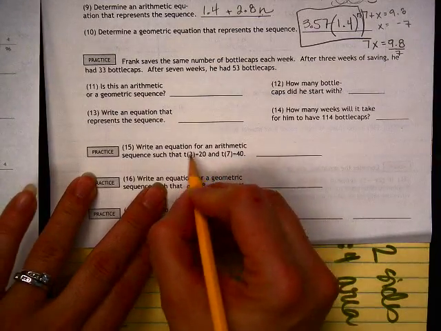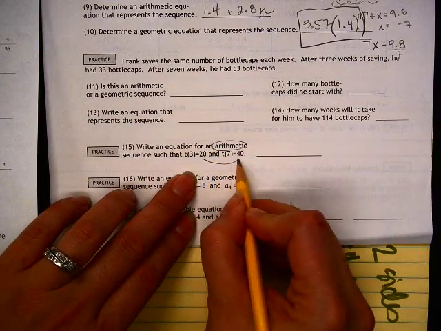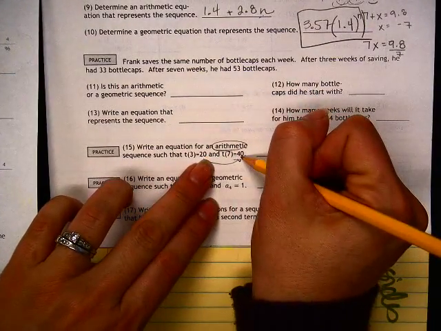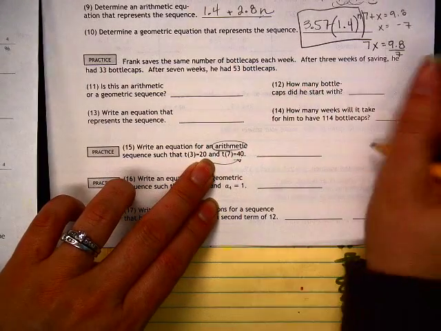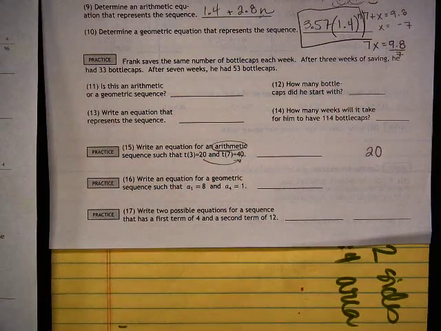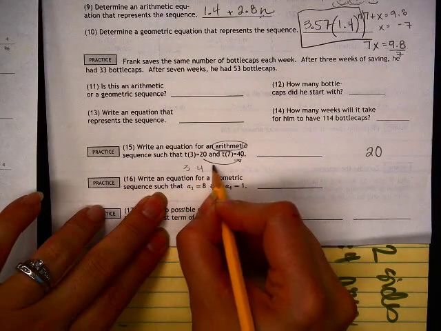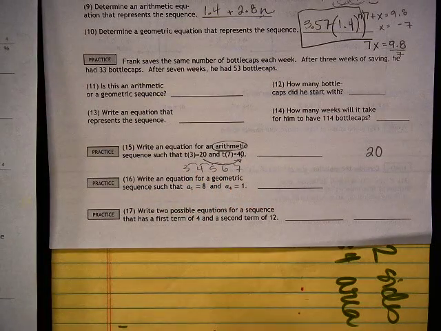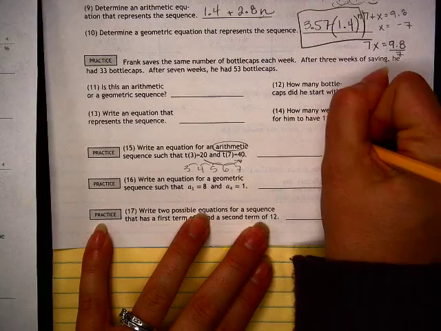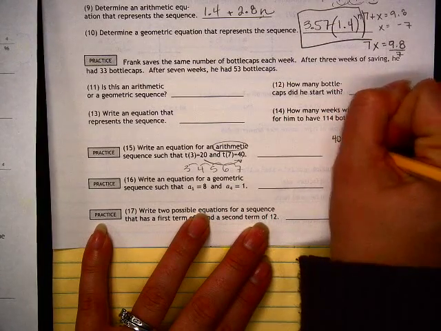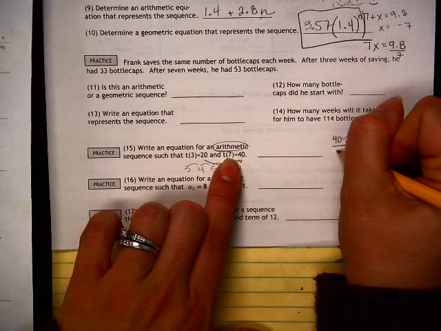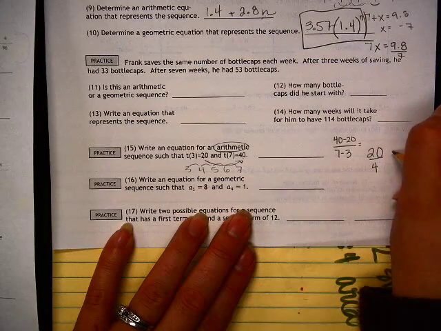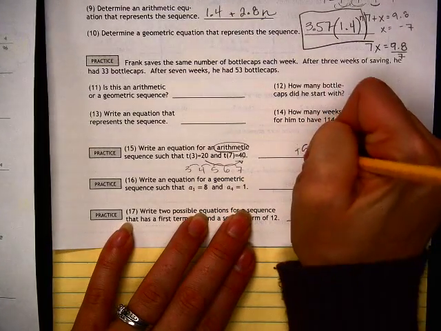So one thing I want to look at: we are talking about arithmetic. It is increasing in nature, so in other words, I want to figure out the adder. I want to figure out how much I am adding to go from 20 to 40. So that's going to be 20 that I need to add. And third, fourth, fifth, sixth, seventh term, 1, 2, 3, 4 times is what I'm adding. So you can essentially take 40 minus 20 to figure out how much you need to add, and then do 7 minus 3 to figure out how many times you can add it, which will be 5. So 5 is our adder.